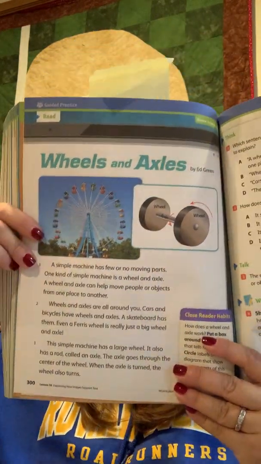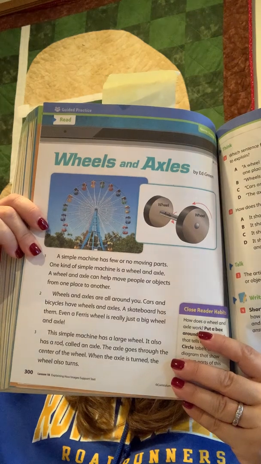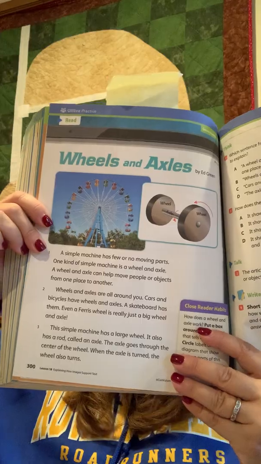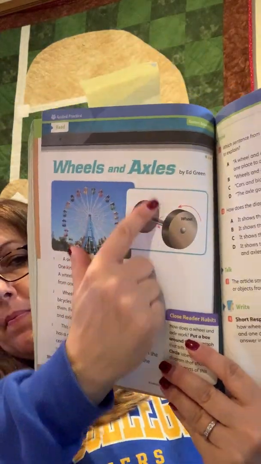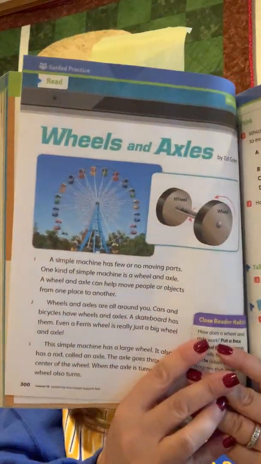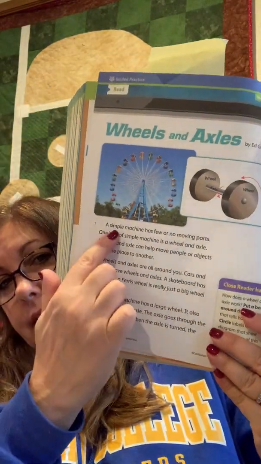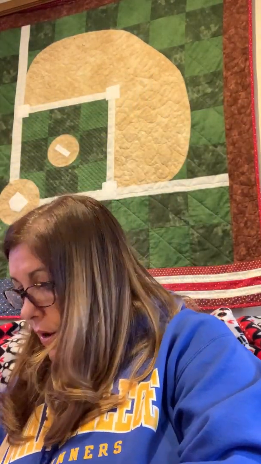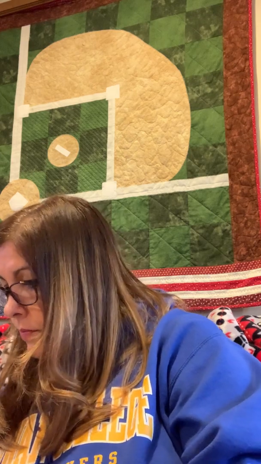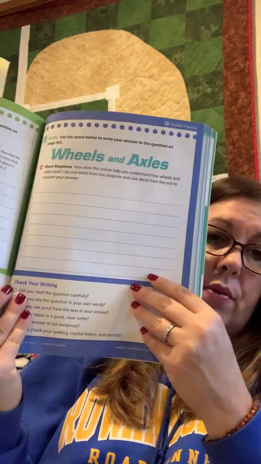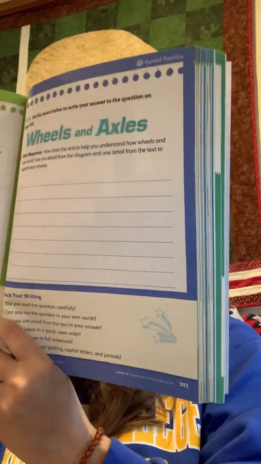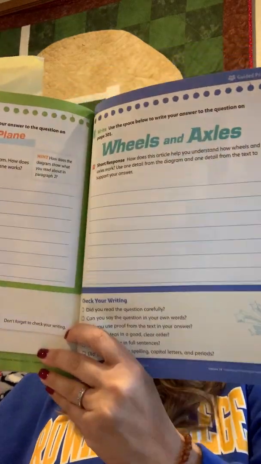Number 4, short response. How does this article help you understand how wheels and axles work? Use one detail from the diagram and one detail from the text. Here's our text to support your answer. Write the answer on page 303. So what you're going to need to do on 303 here is use an example from the diagram and the passage.